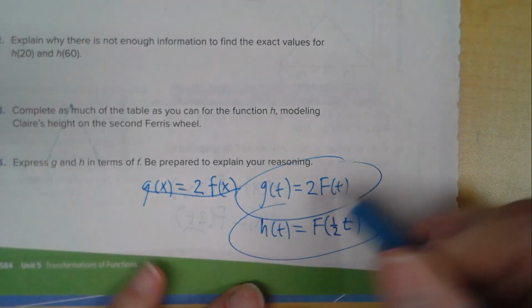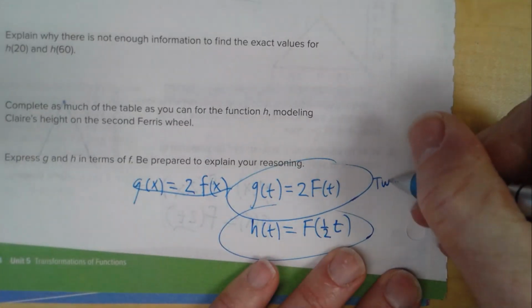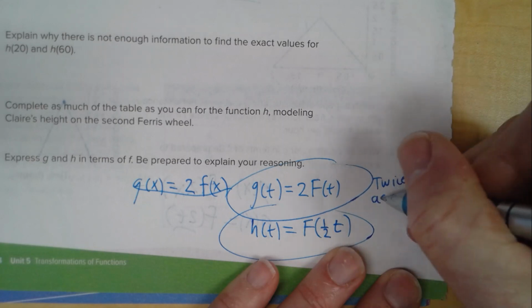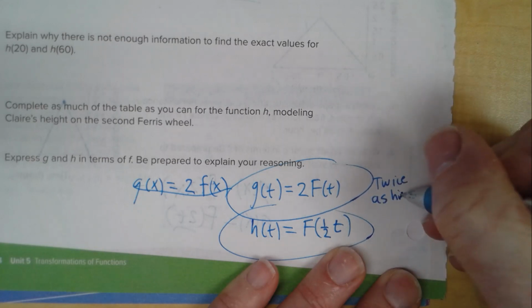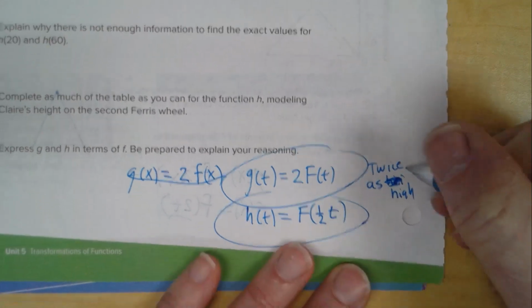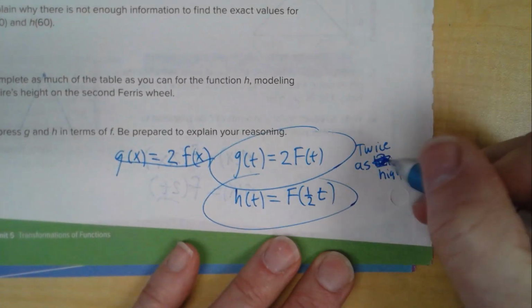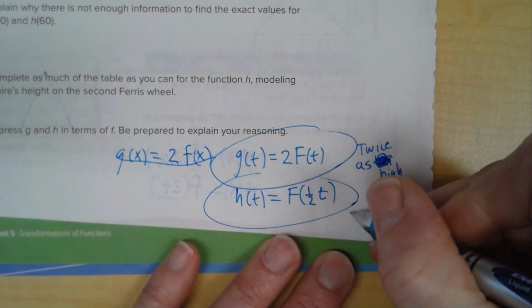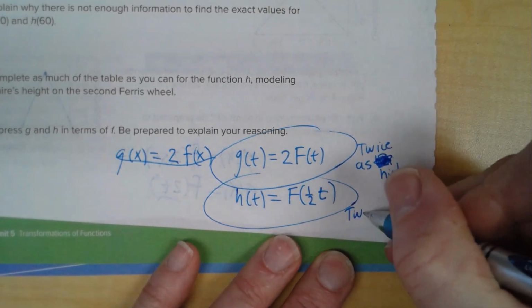All right? So this would be twice as high. Oops, twice as high, H-I-G-H. I was trying to write height and high at the same time. And this one would be twice as slow.